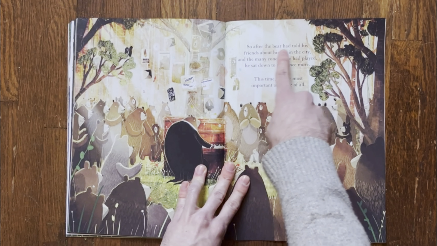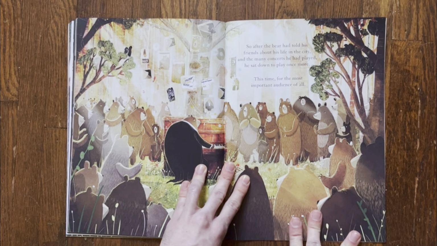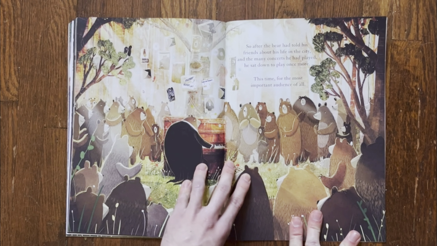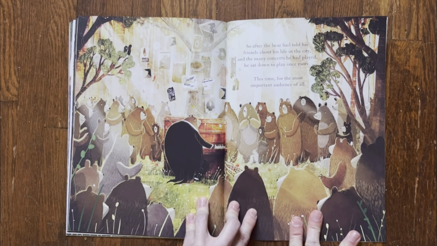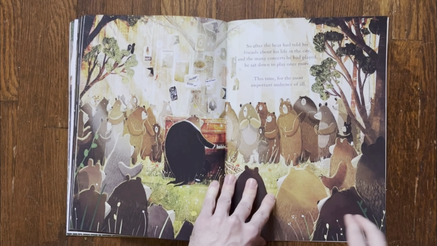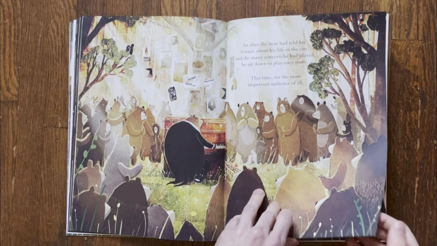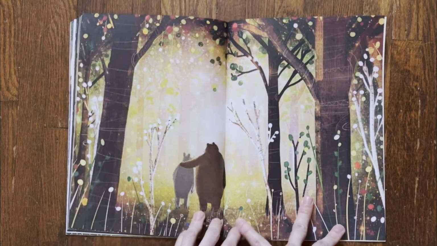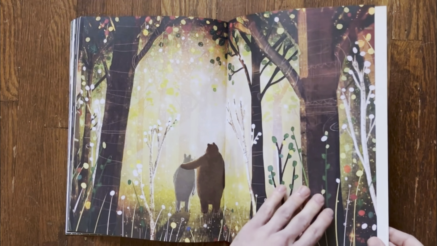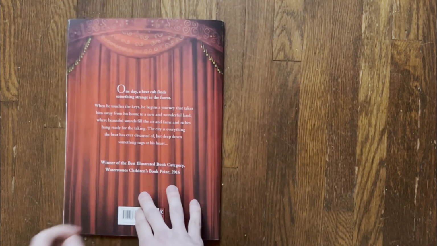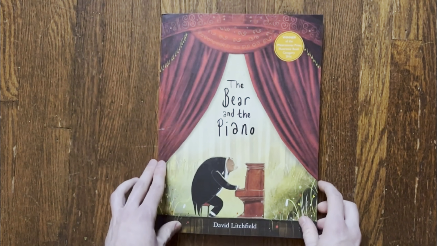So, after the bear had told his friends about his life in the city and the many concerts he had played, he sat down to play once more, this time for the most important audience of all. The end.